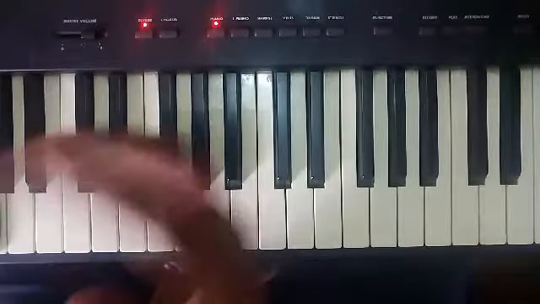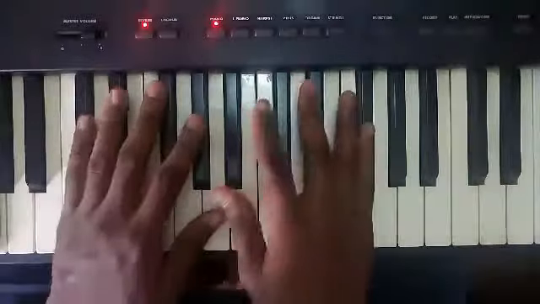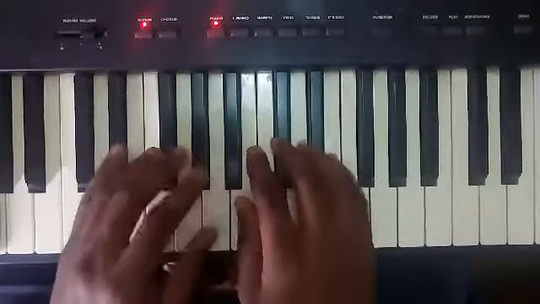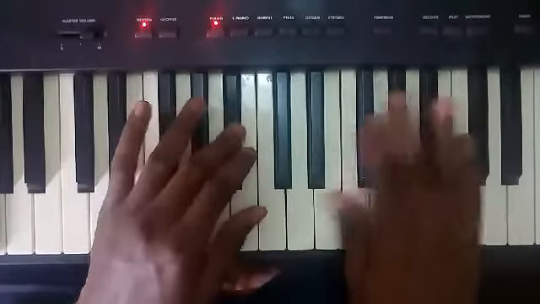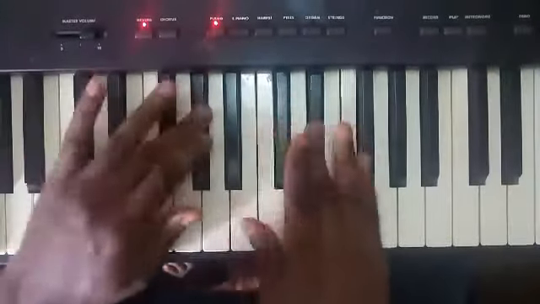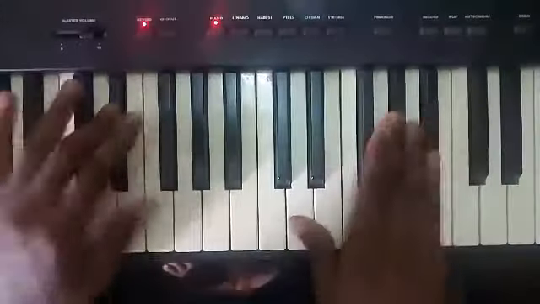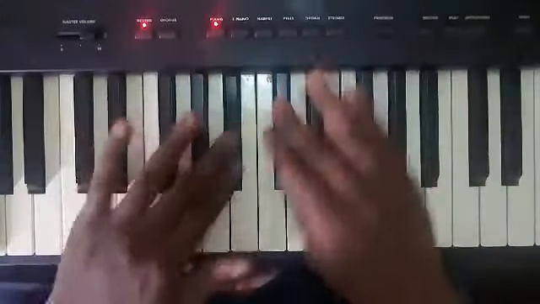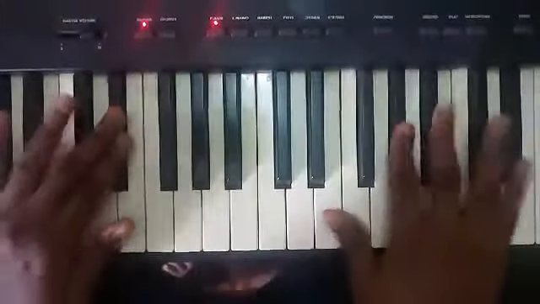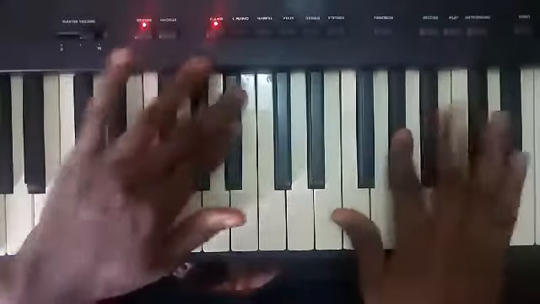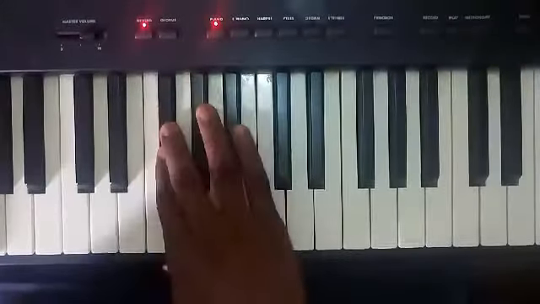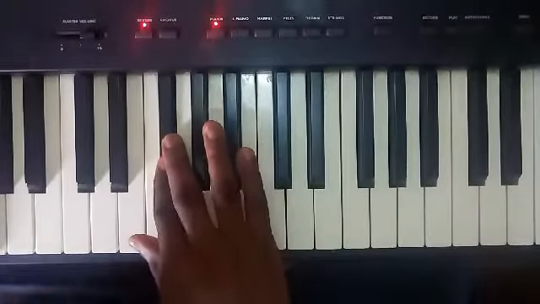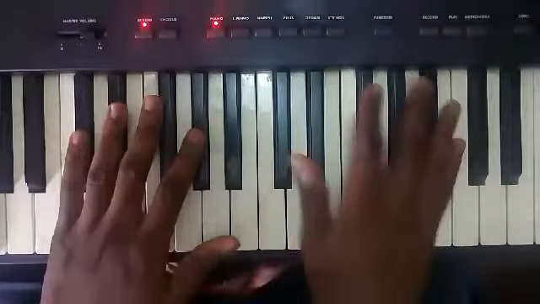You can literally play anything on the F sharp scale and it will make sense. Just go playing rubbish. Whatever you play on the F sharp always makes sense.